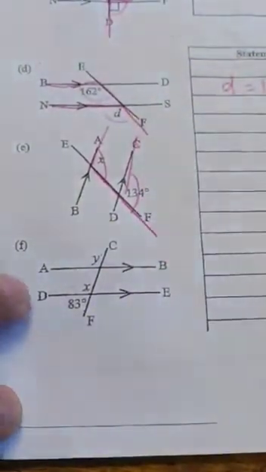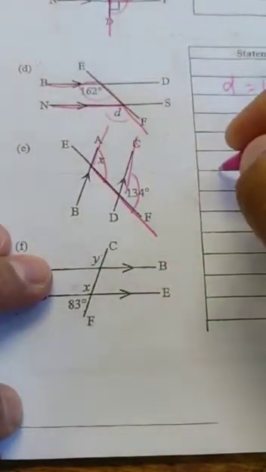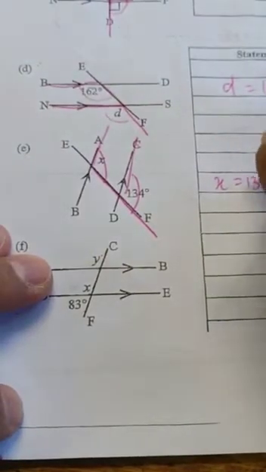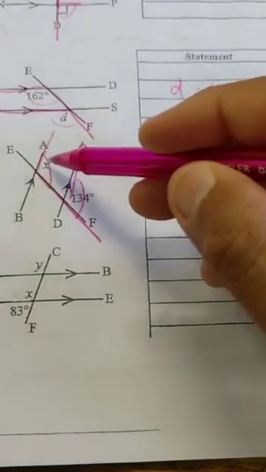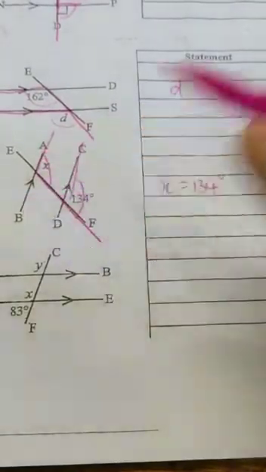So your corresponding angles are again equal. So X is equal to 134. Why? Because of corresponding angles with AB being parallel to DC. So it's going to be your corresponding angles with AB being parallel to CD.